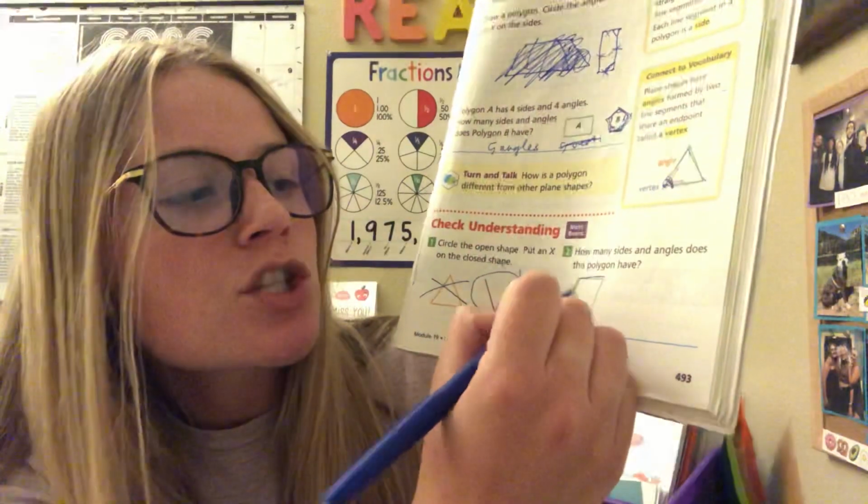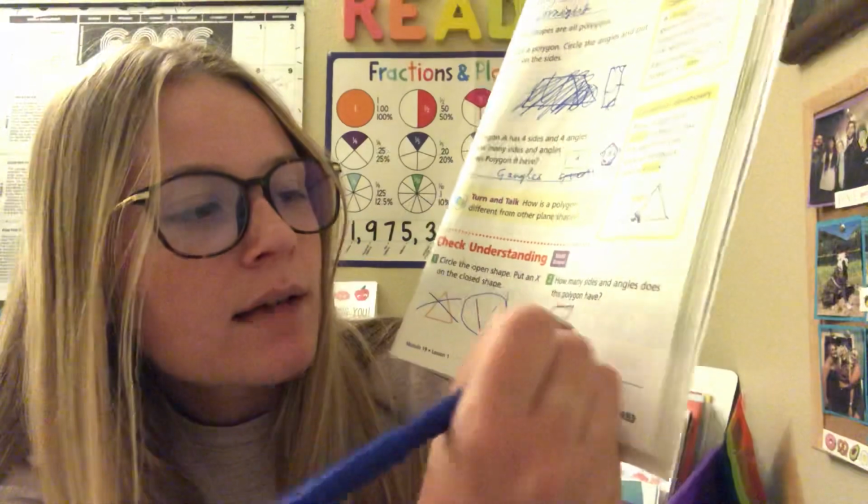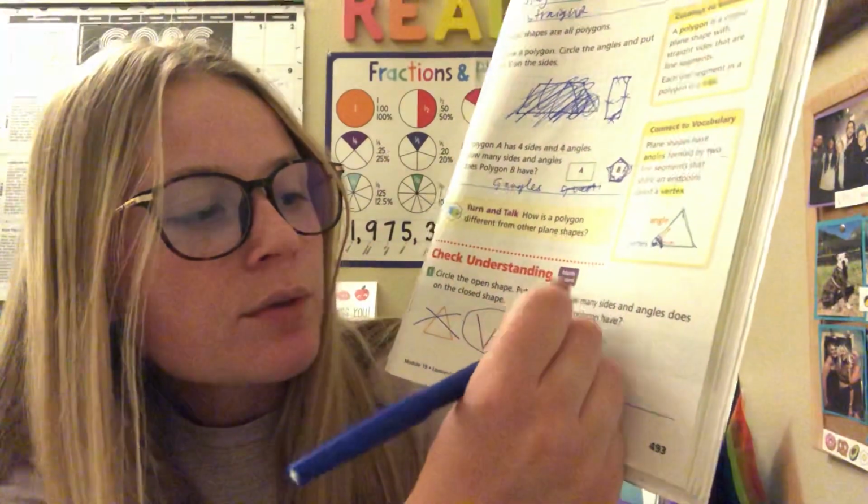Number 2 says, how many sides and angles does this polygon have? 1, 2, 3, 4 sides, and 1, 2, 3, 4 angles. They're the same. And that will go for all polygons. Same side, same angle. Okay.